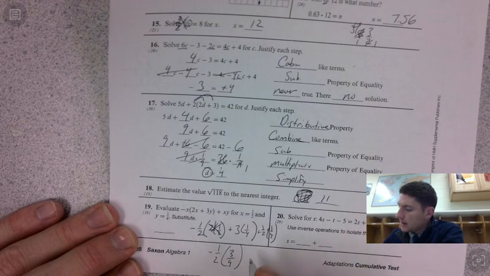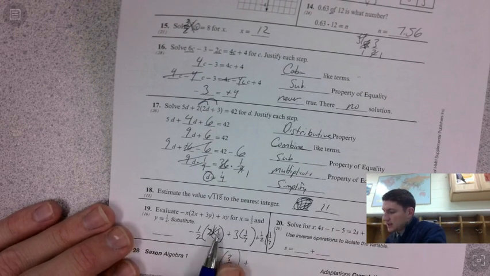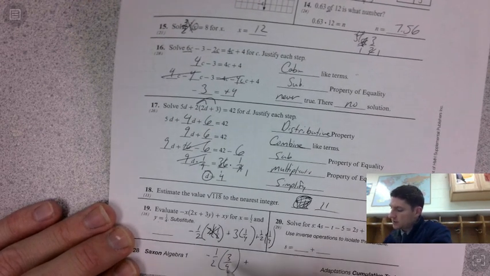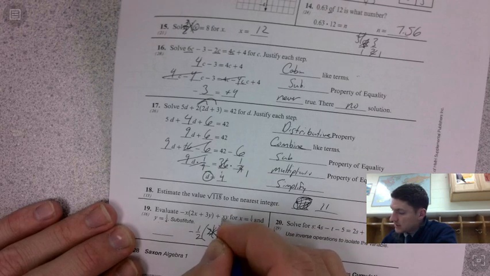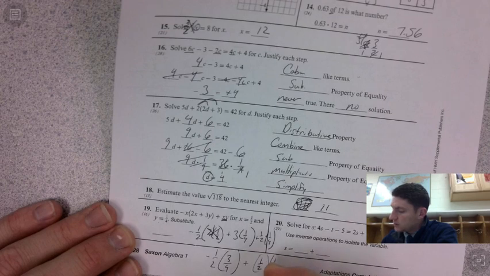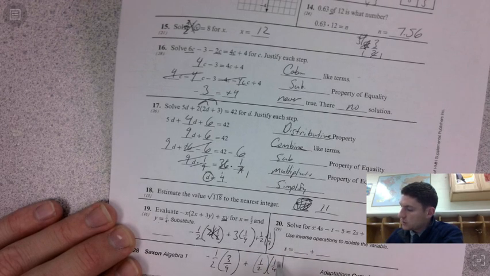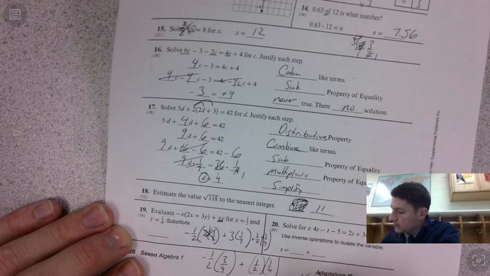3 times 1 over 4 is going to be equal to 3/4. So I get 3/4 here times negative 1/2 on the outside. Plus, on the outside here, I've got 1/2 times 1/4 because that's the x and y on this outer portion. So it's 1/2 times 1/4. 1 times 1 is 1, 2 times 4 is 8. So my next overall equation is going to look like this.